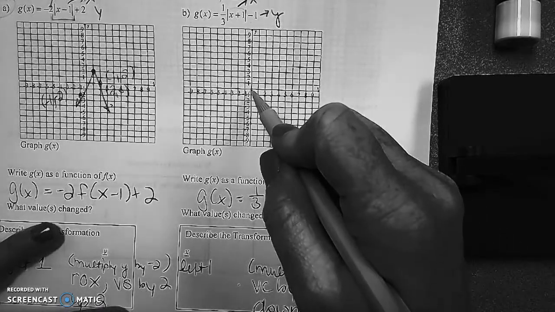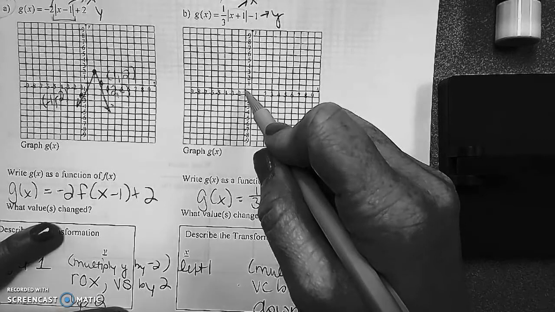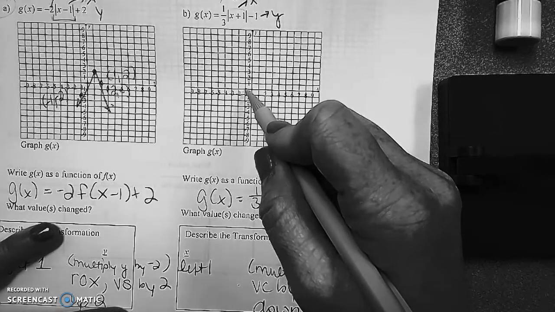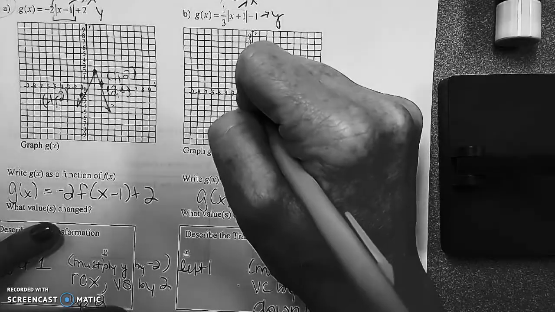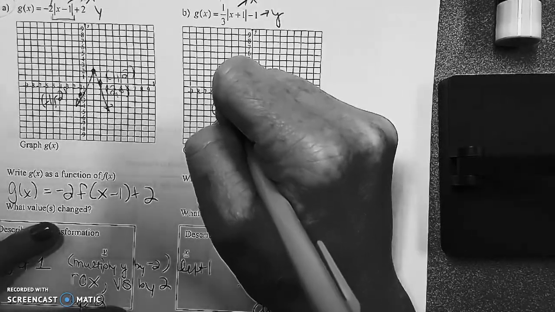So I'm going to start at (0, 0), go left 1. Multiply the y by 1/3. That will not change. And then down 1. So I get (-1, -1).